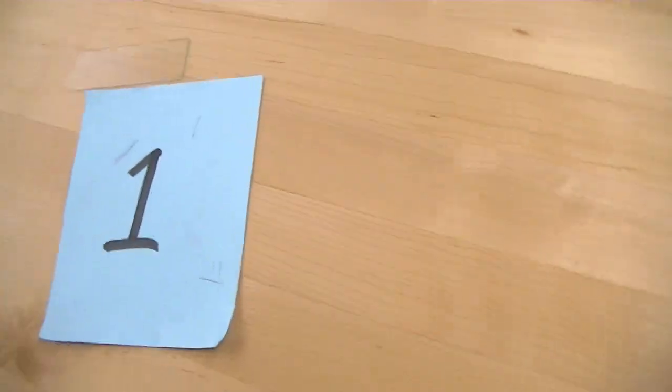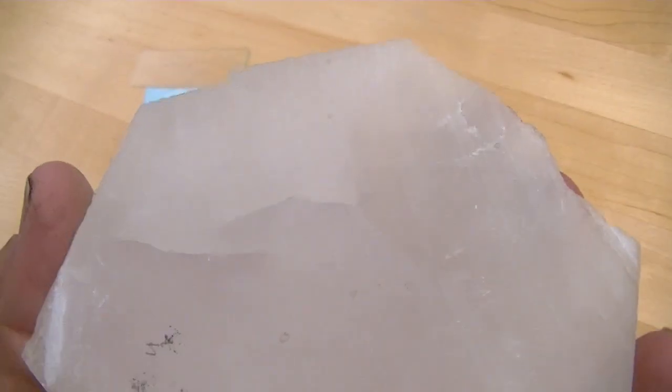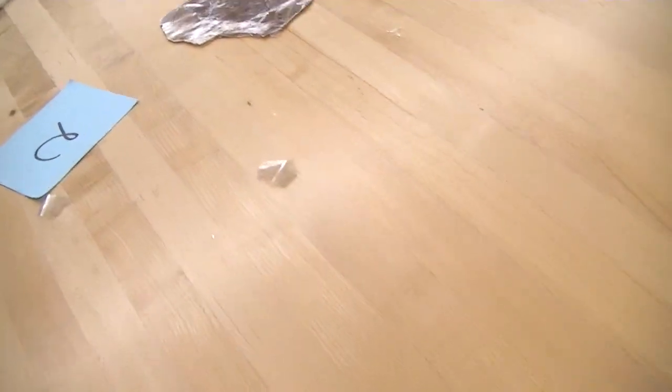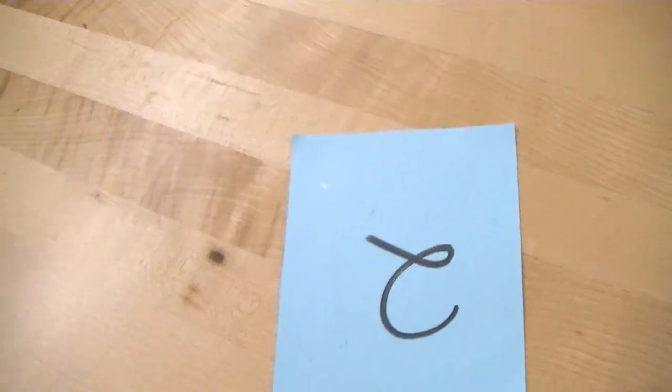At the bottom, it's nice and flat, almost looks like it's been cleaved, but it's not cleavage, it's been cut by a saw. So quartz does not have cleavage. This mineral, however, does have very good cleavage. This is called basal cleavage. This is muscovite. This is number two.